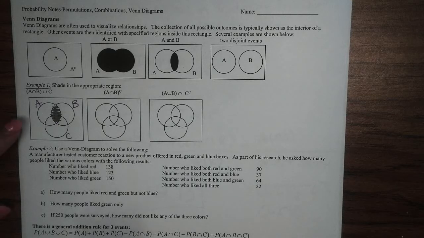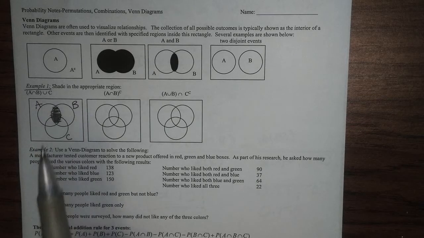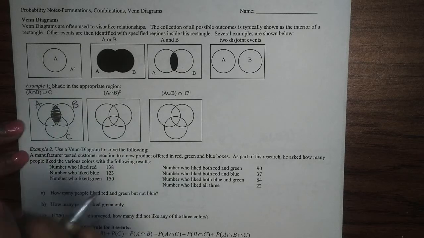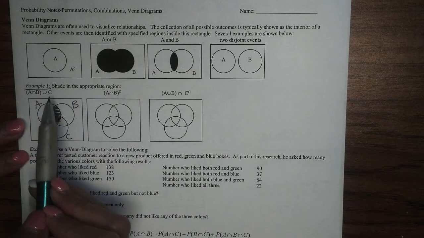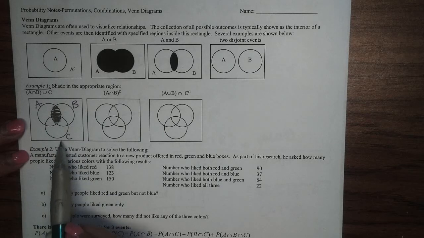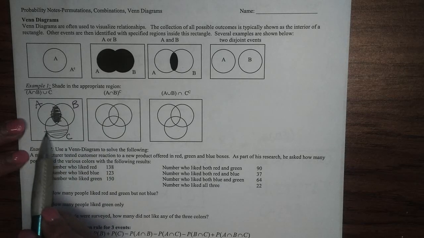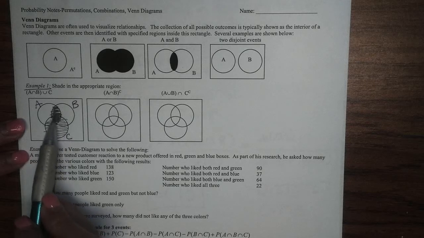Okay, then it says or. So this little symbol, the U, that's an or. Or means to add everything else or everything that's in C. So let's go shade everything that's in C. So I guess this is everything that's in C.